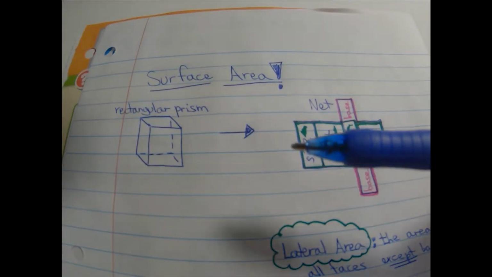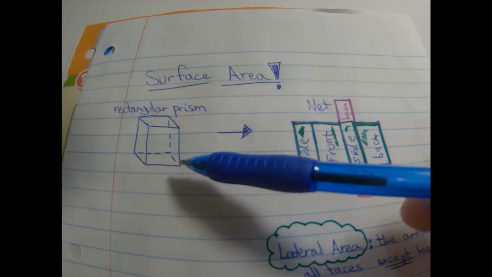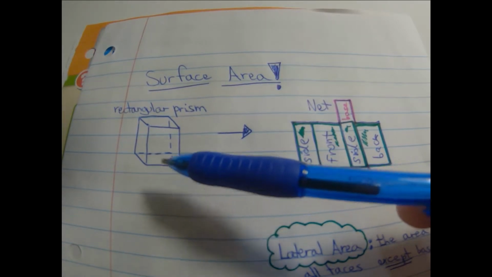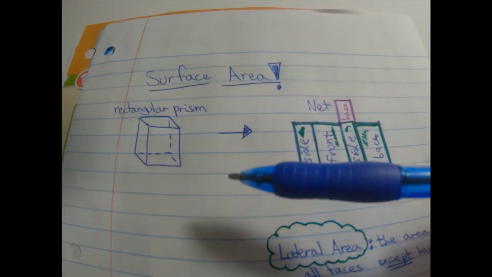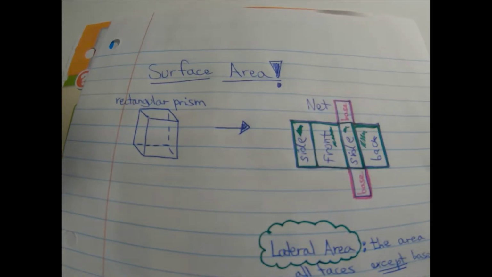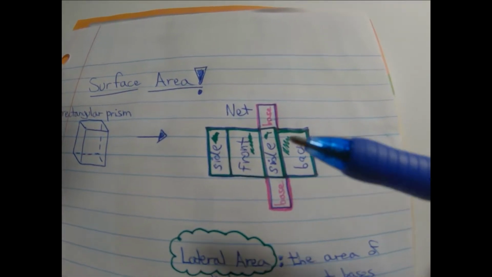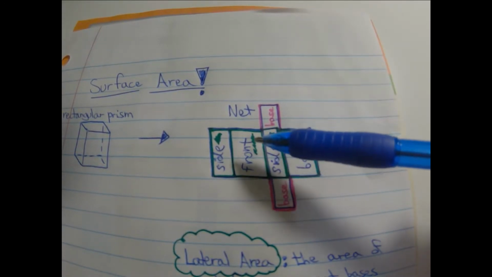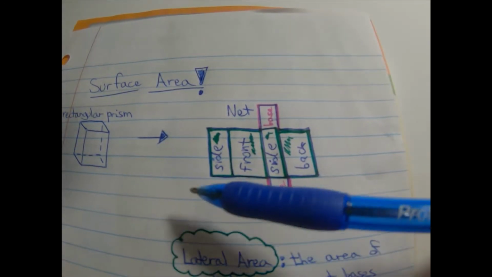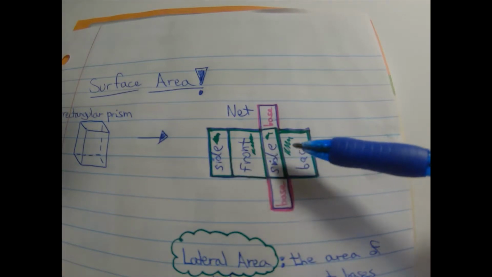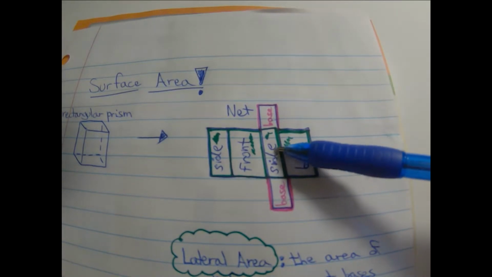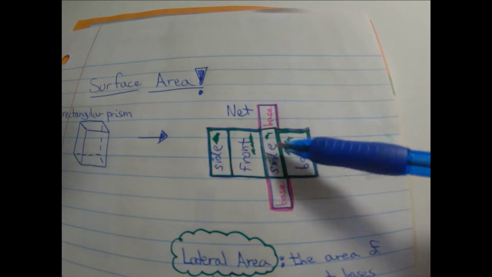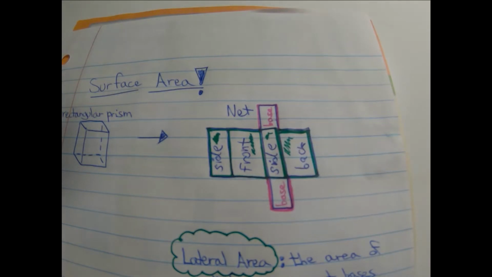We're mostly going to be working with rectangular prisms for this lesson. That means the bases and the sides are rectangles. And here is a net of that rectangular prism. The net is us unfolding the actual rectangular prism to where we see the side, the front and back, and the other side. And on the two opposite ends, we see the bases, which are also rectangles.